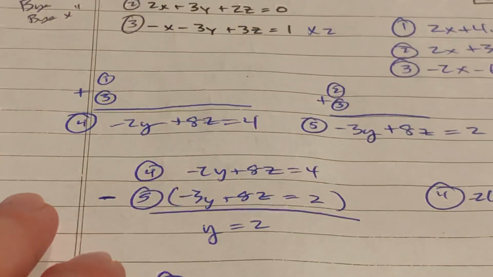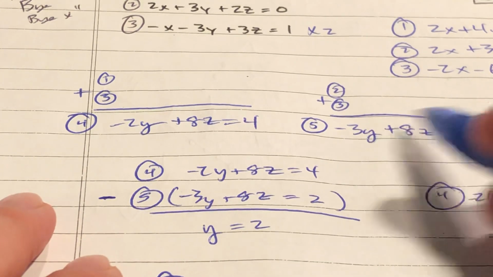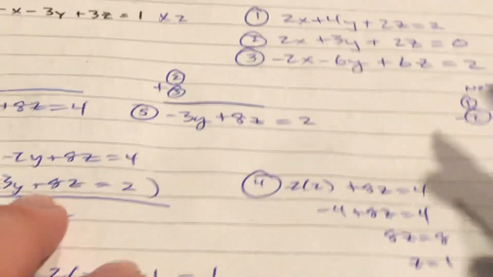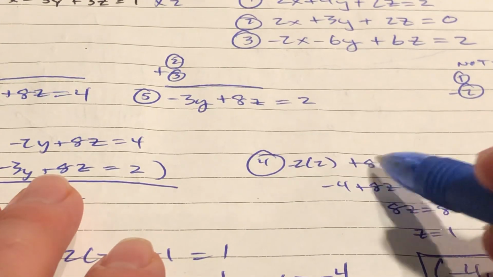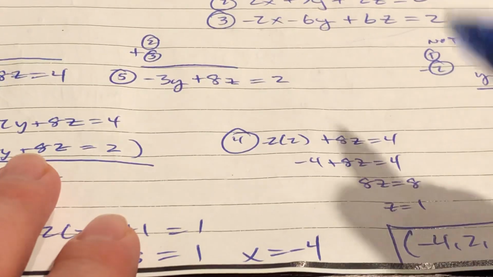Negative 2y minus 3y is negative 5y, and 4 minus 2 gives y is equal to 2. I'm going to take that 2 and just plug it in wherever you want. I used equation 4: negative 2 times y plus 8z is equal to 4. Negative 4 plus 8z is equal to 4. Z is 1.